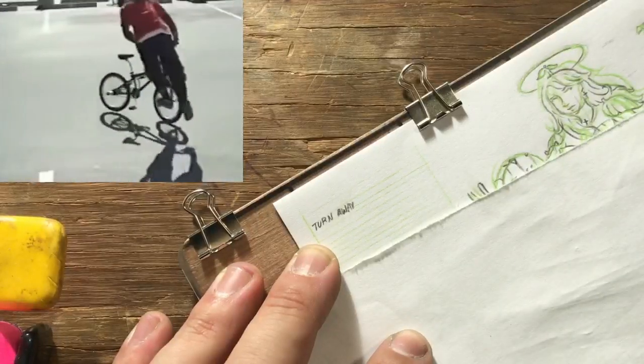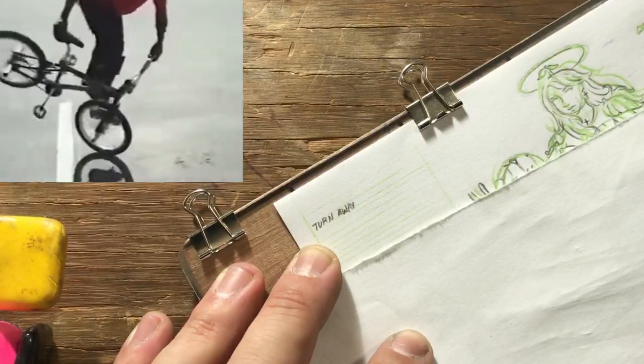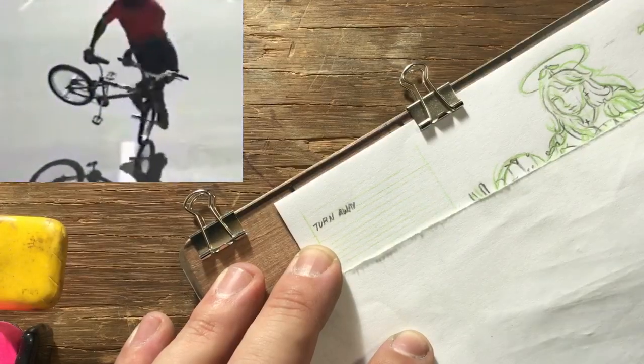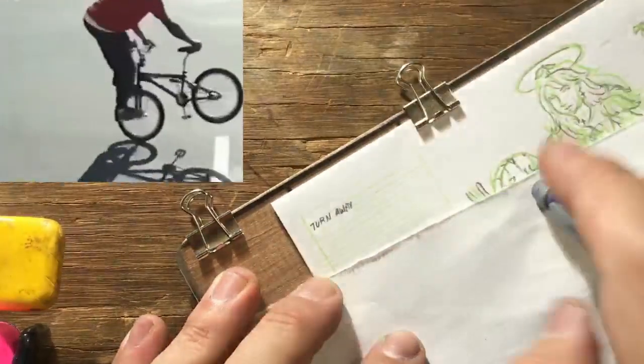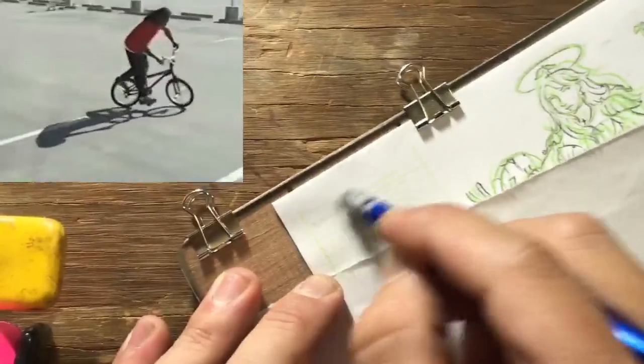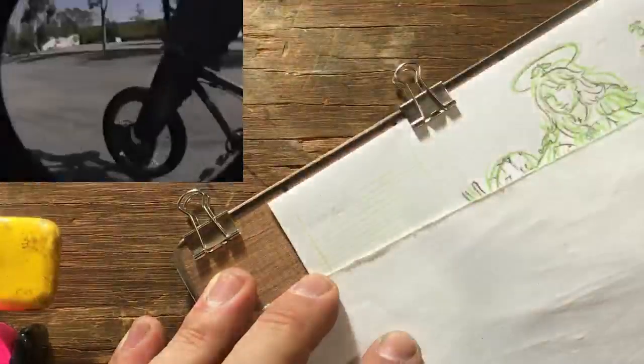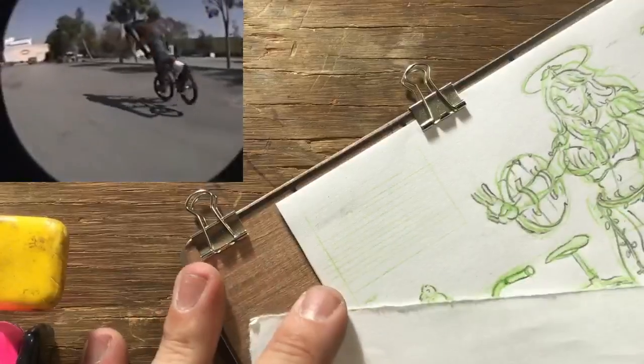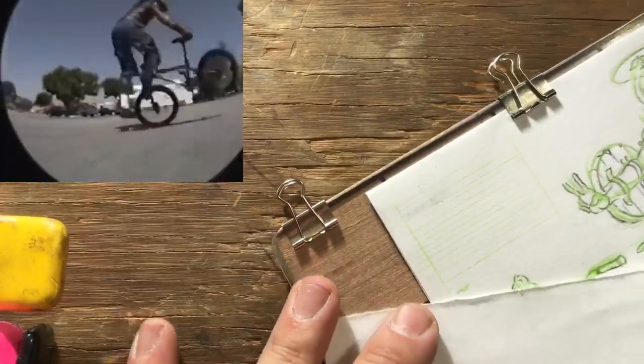What song is this? Why is this going up in here? Come on. Turn away. I gotta rewrite it. It's all messed up. I'm gonna push this out a little bit more. Okay.